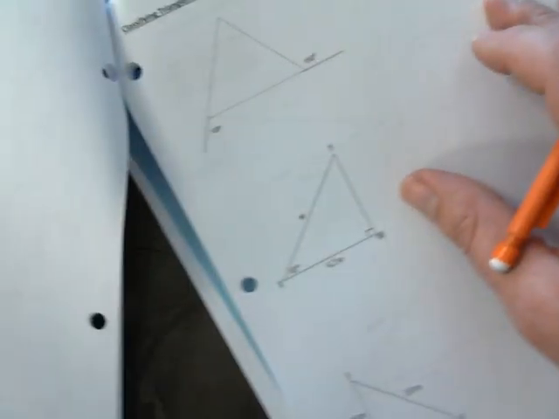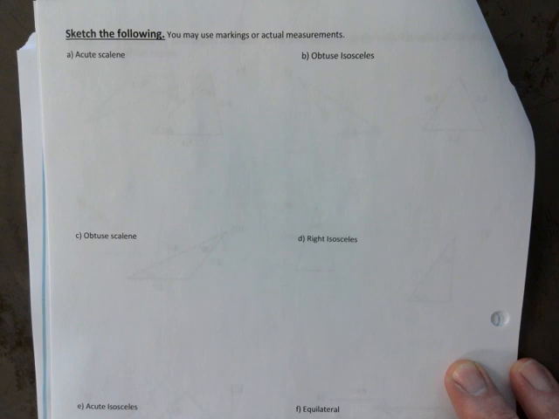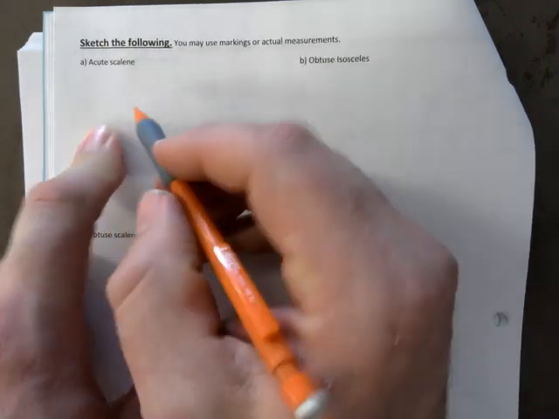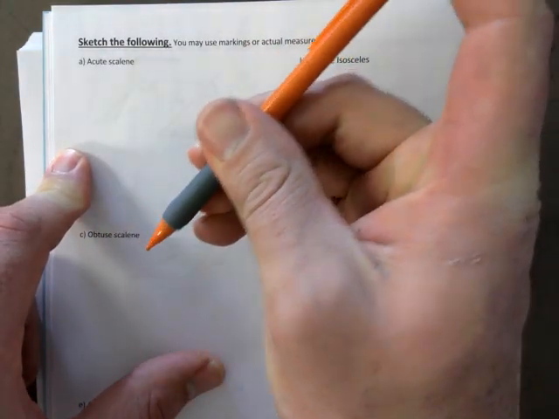One more thing. Actually, I wanted to pack it here, but go to page 11 real quick. Page 11. You need to be able to go backwards. You need to be able to sketch me a nice triangle. Can you do that? You need to use markings. You need to use numbers if you want. It's up to you. I use markings. Okay, so watch this. I want an acute scalene triangle. Just make it look like this.